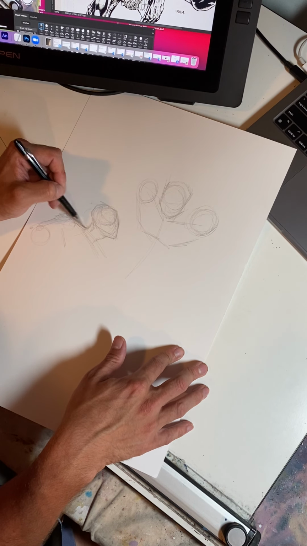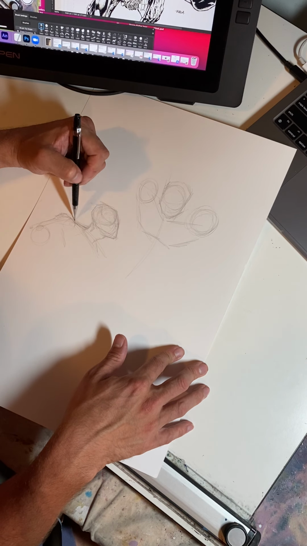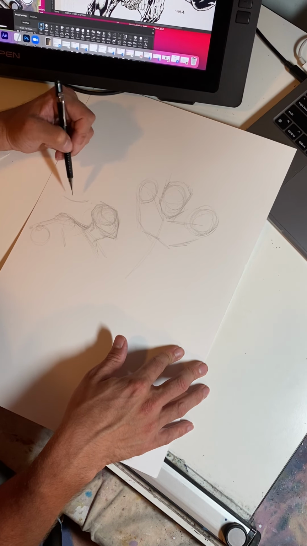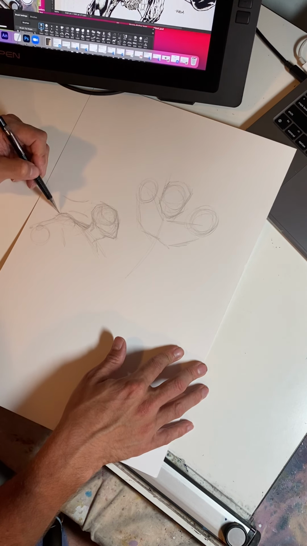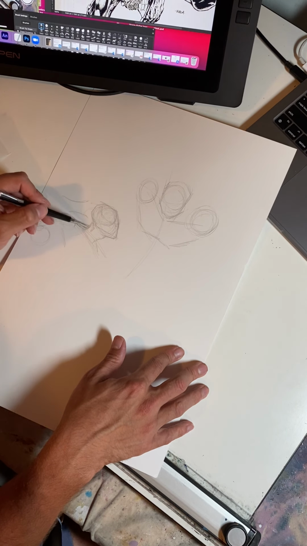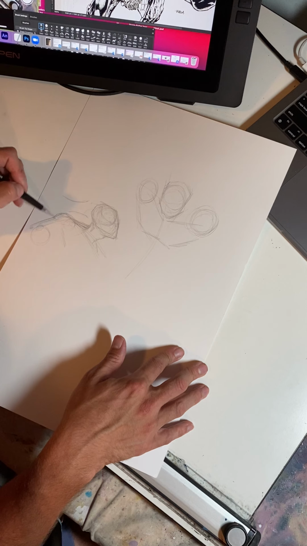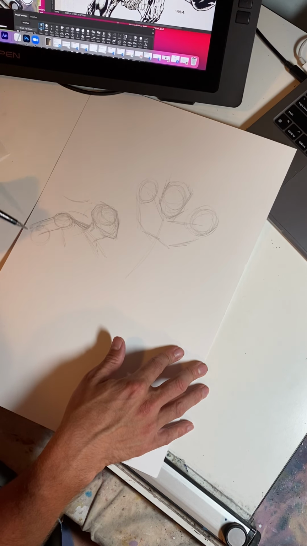What I want to do is guesstimate these traps, right? Traps are triangles. They never go in like this. The traps always come over like this. So I want to get a little bit of that curving downward motion into my traps here. Then I'm doing an oval as a placeholder for the arm, and getting my basic construction lines in for this arm, which is going to be foreshortened.